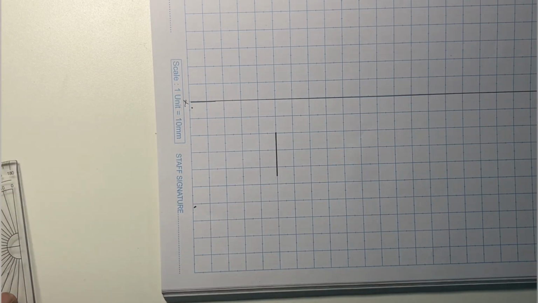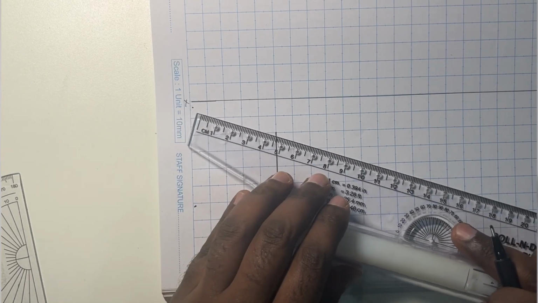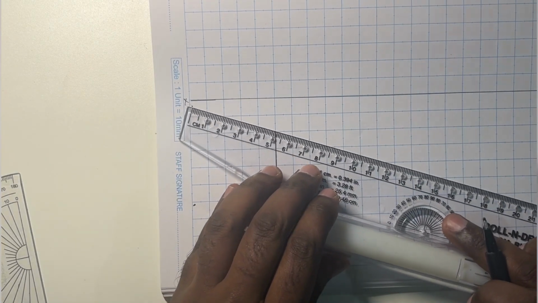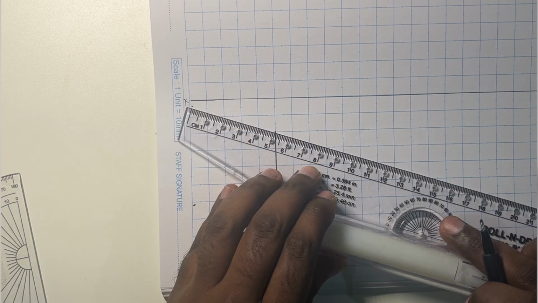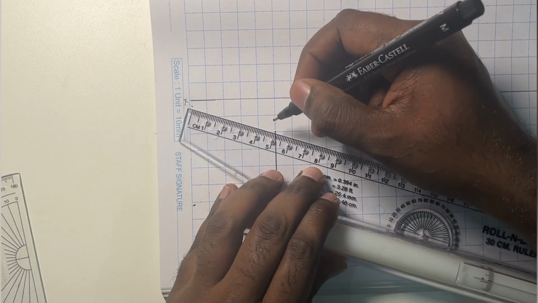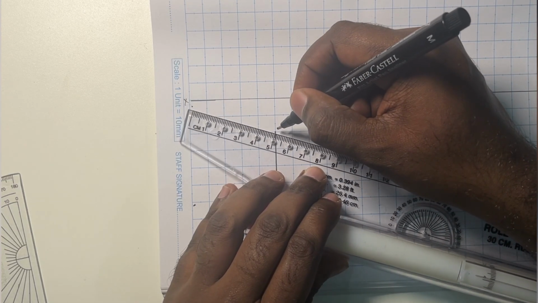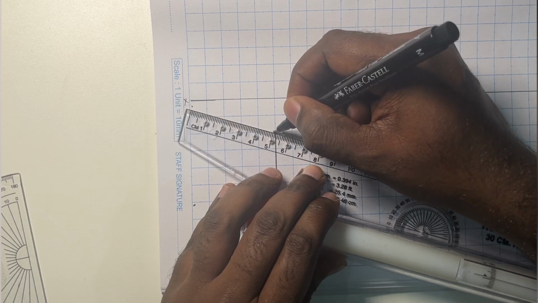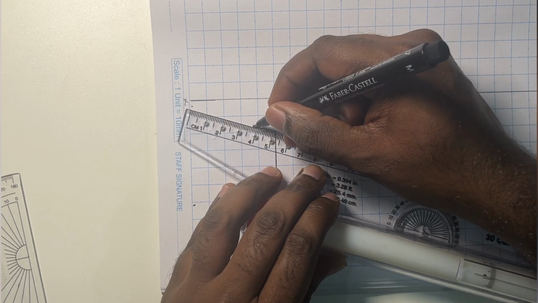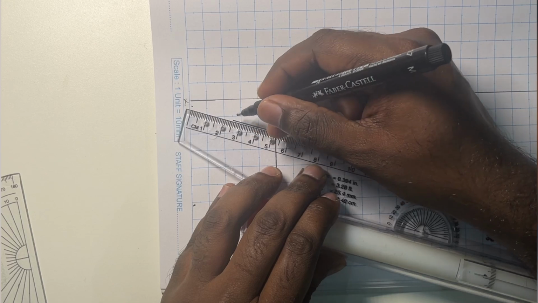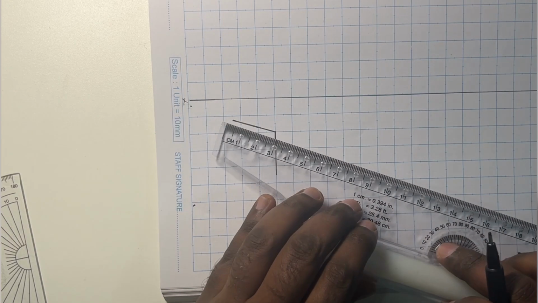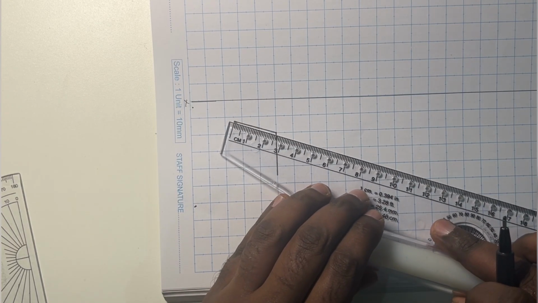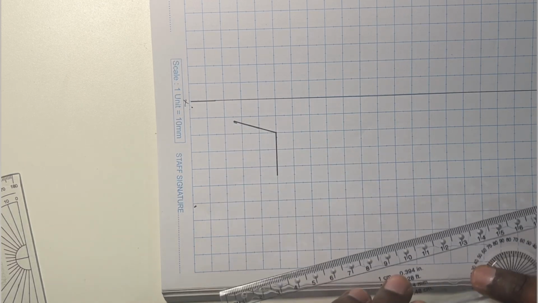Just mark the points for your reference and then proceed towards constructing the edge length of 2.5 centimeters at that marked angle. So this is one of the base edges which is measuring 2.5 centimeters.